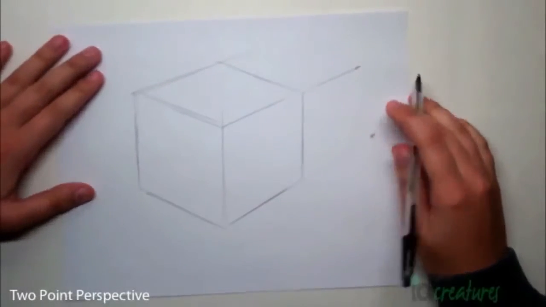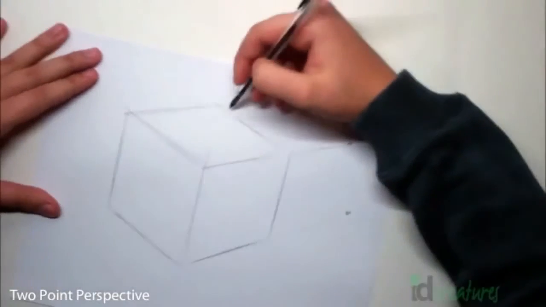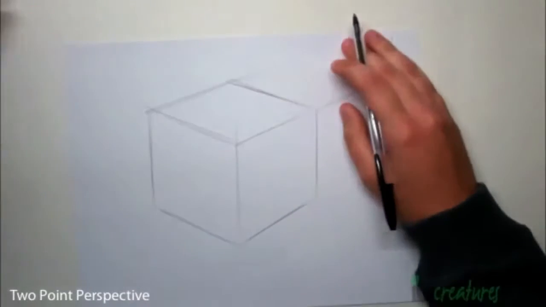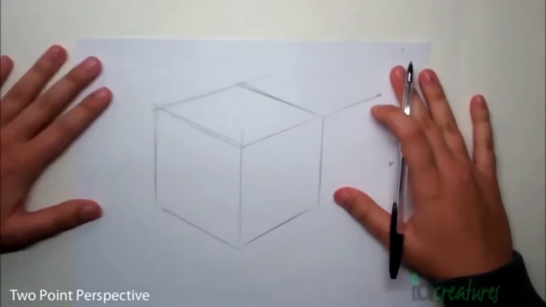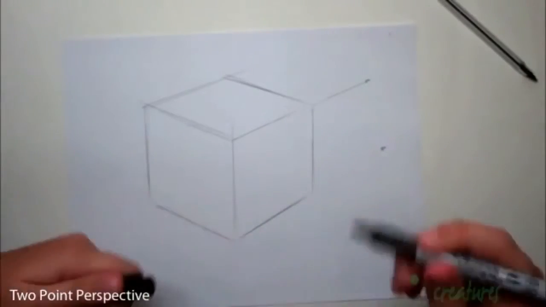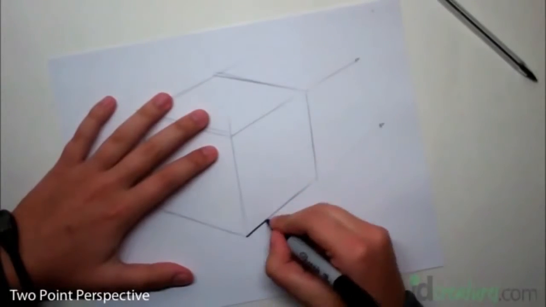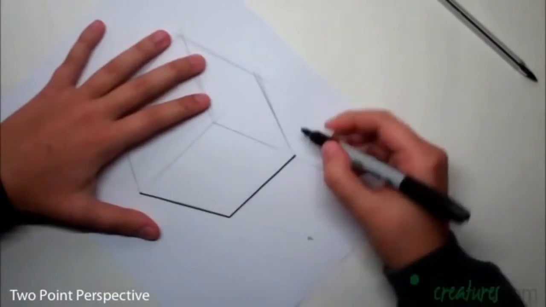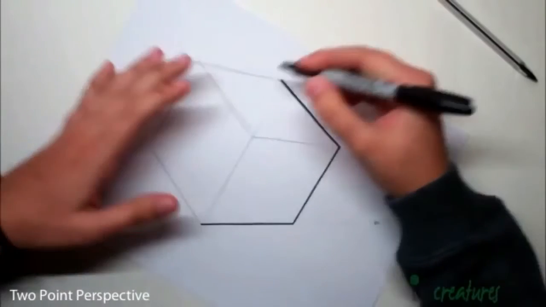Okay, so you can see that these lines are eventually going to meet. Maybe not really close to this paper, but really, really far. So that's the idea. I'm going to compare both of them so you can see what I mean. So I'm going to do this. Okay.